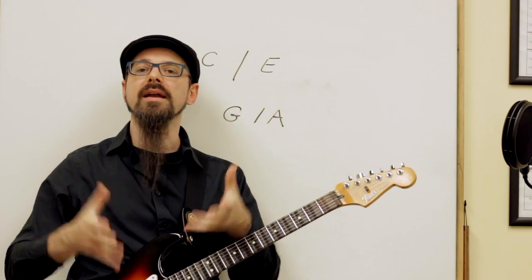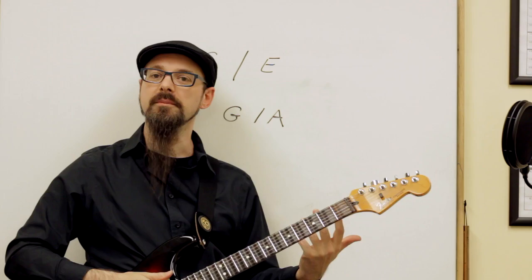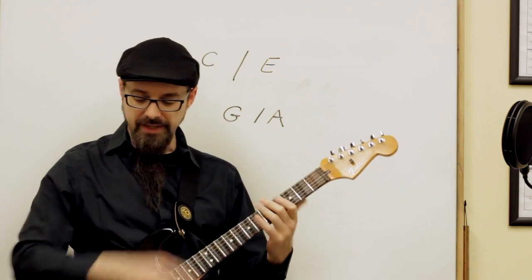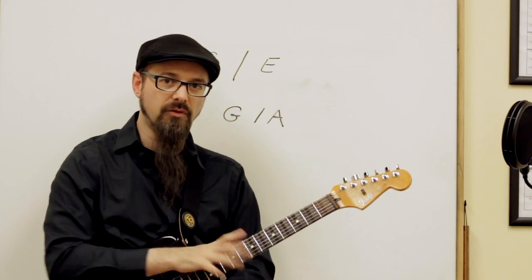So if you're alone, again, you have to play both of them. You have to play the chord and the bass. And so it pays to have a thorough knowledge of the fretboard.